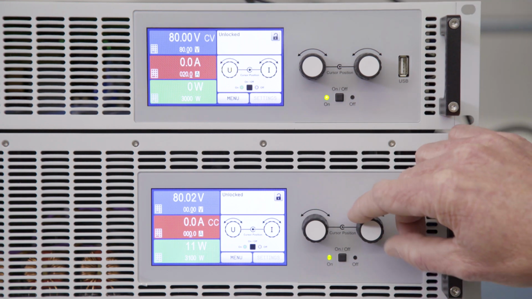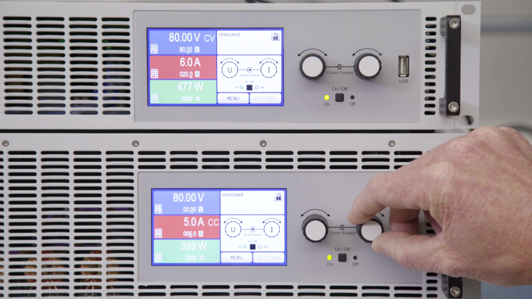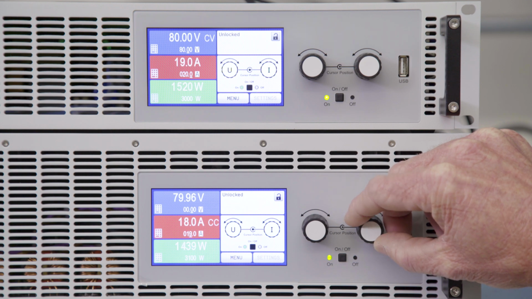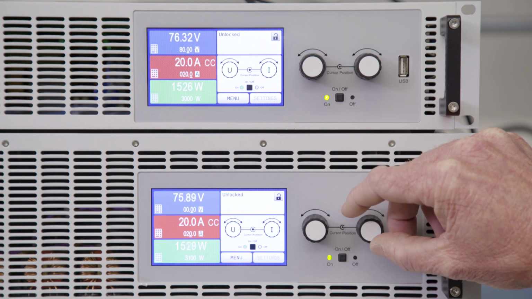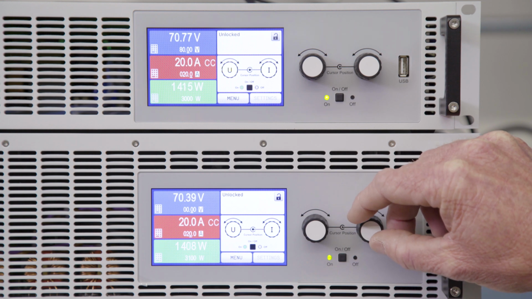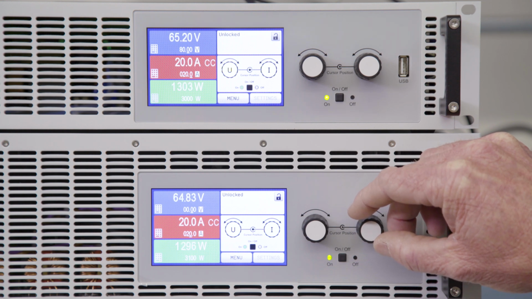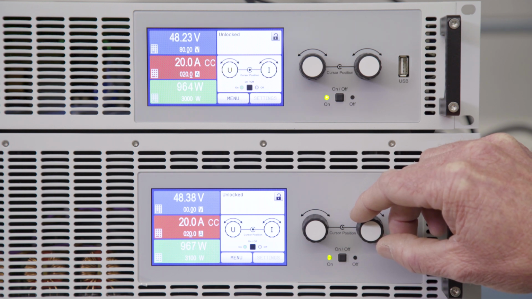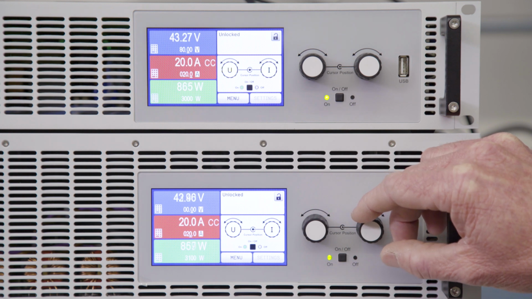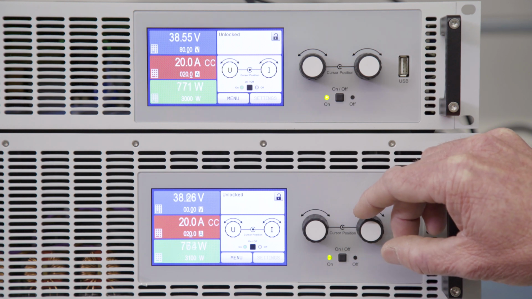As I increase current until I reach that 20 amp mark, you'll notice that the source stays in constant voltage mode. Once I reach that 20 amp mark, the source is going to automatically switch over to constant current mode. Constant current mode can be useful in applications such as circuit breaker testing and fuse testing, where the reference voltage is not necessarily the most important portion of the power that it's delivering, and the users are more interested in controlling the actual current levels.